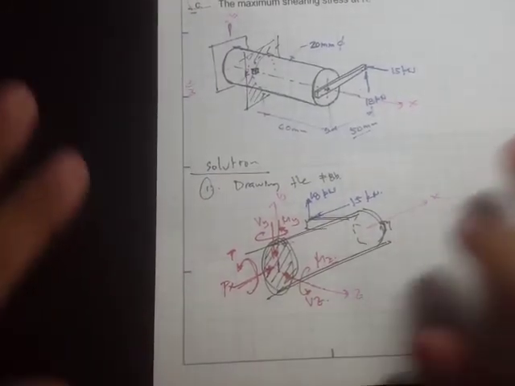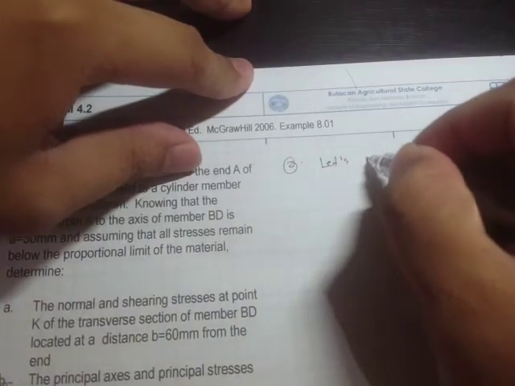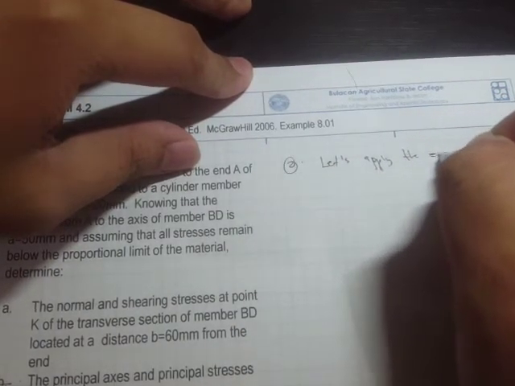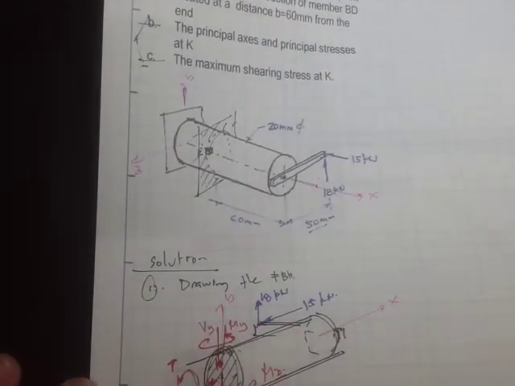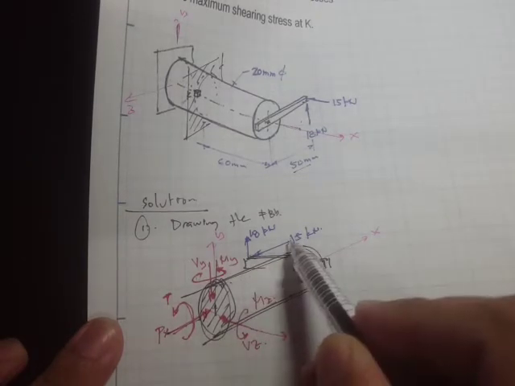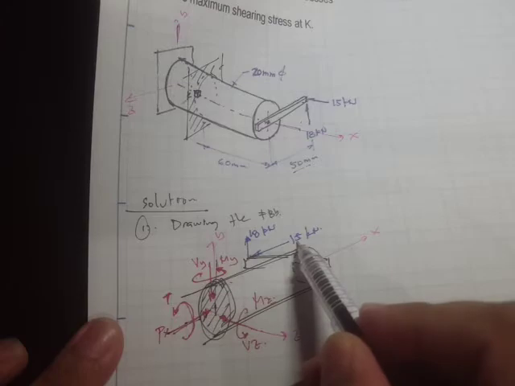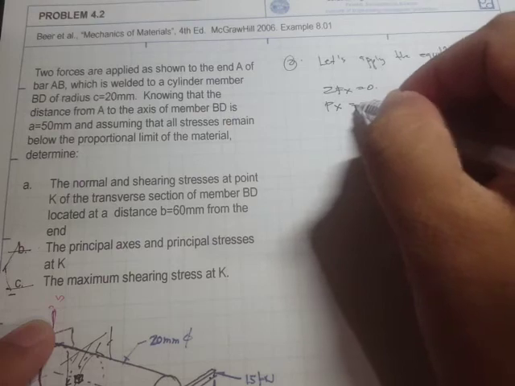Okay, so now let's apply the equilibrium equations. If we take summation of forces x is 0, we can solve for this Px, so any forces along the x. So we have this p sub x and we have this 15 kilonewtons, right? So Px minus 15 is equal to 0. Then if we rearrange, Px would be equal to 15 kilonewtons.